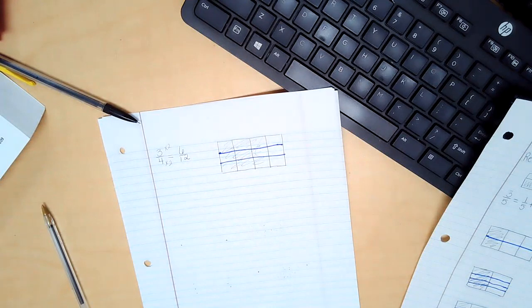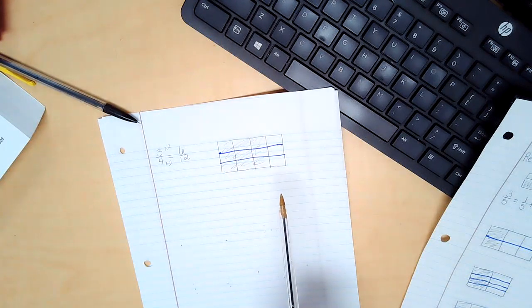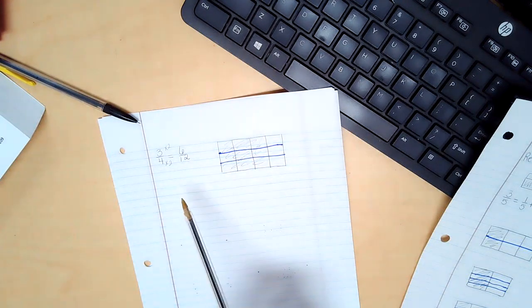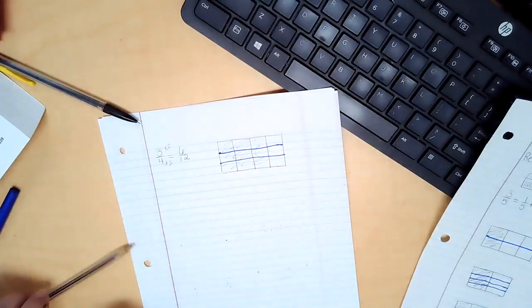So I could do it, but I can't. There has to be 9 units shaded, not 6. The numerator has to be multiplied by 2. But if I did it like this, it would have to be multiplied by 3. So that does not work out.